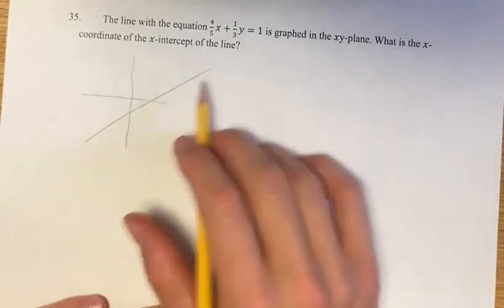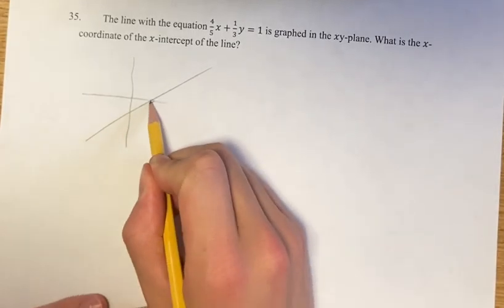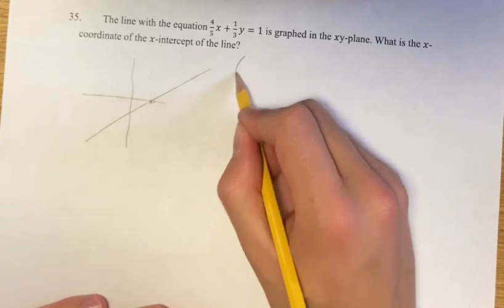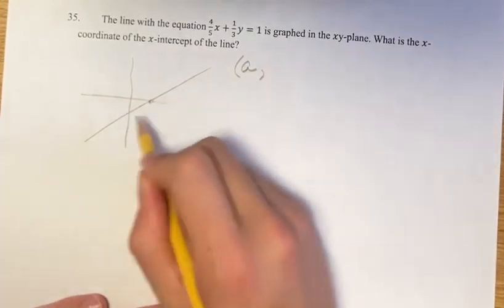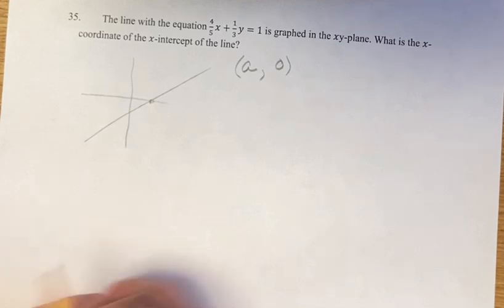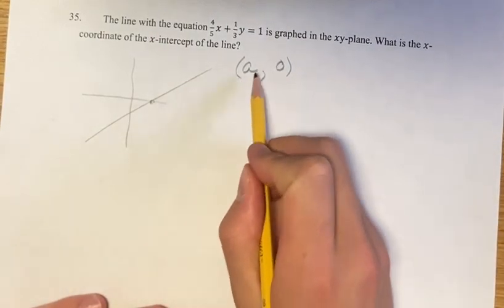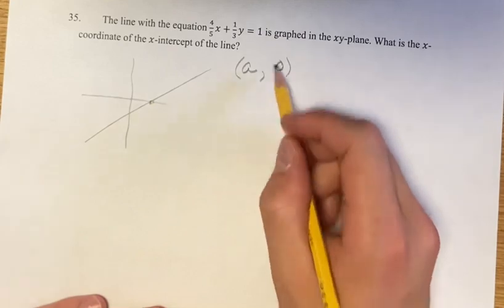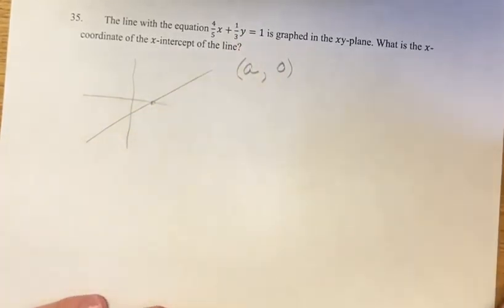Well, it's where the line intercepts the x-axis, and it's going to be a point where you have some value a, and then the y value, since it's on the x-axis, is 0. So we're looking for what is the value of x when y is equal to 0. So we plug in 0 for y into the equation, we're going to get our value of x.